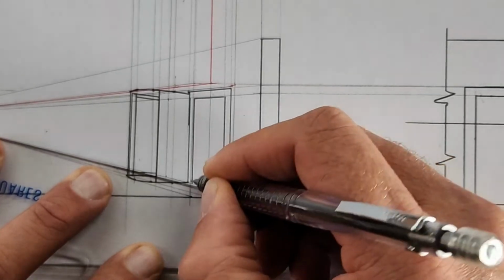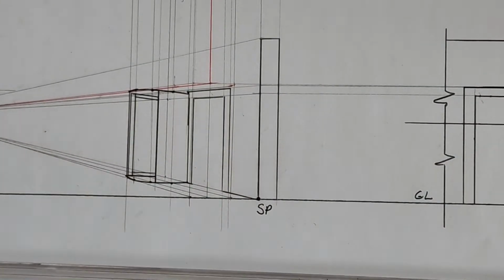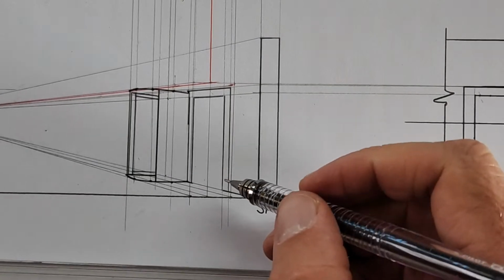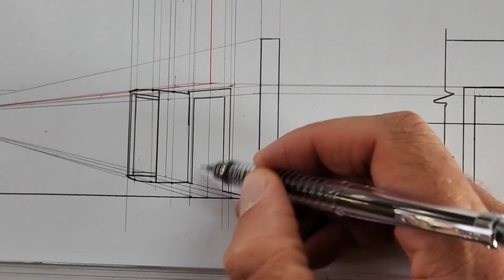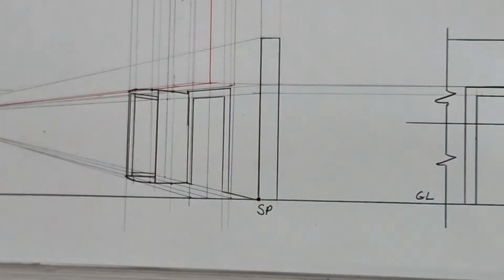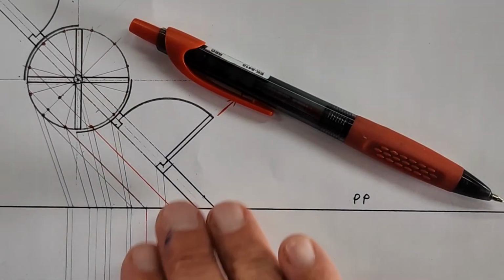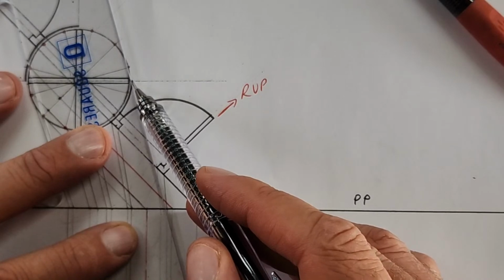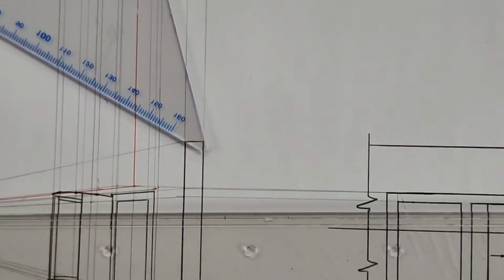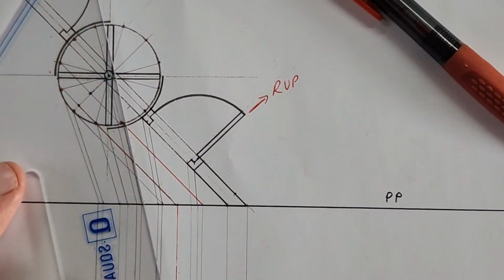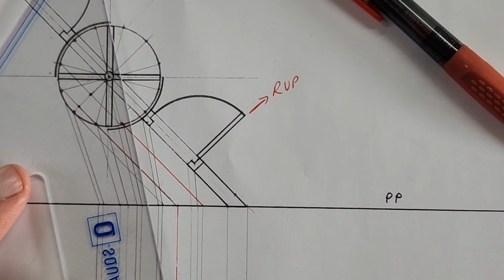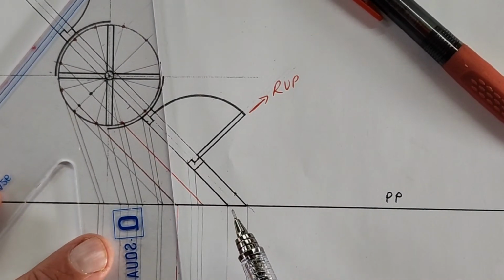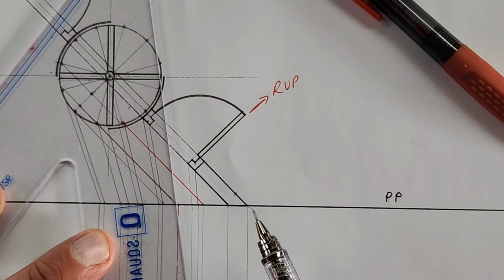Okay, I'm actually seeing the inside. If I'm looking from this side, I'm actually going to see that line there. So let me bring that down, and then we get this done correctly. I'm actually seeing through this door. I'm seeing that line if it's open.